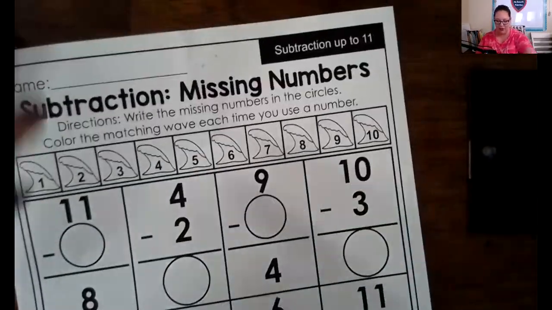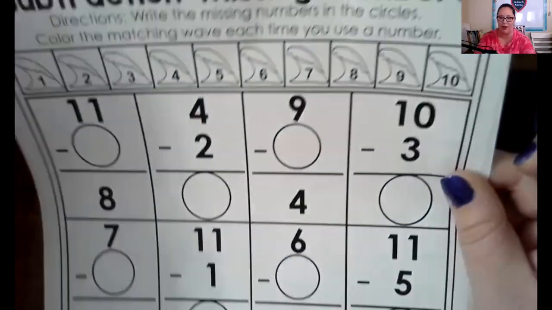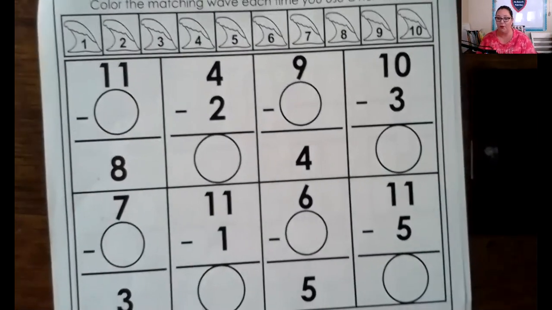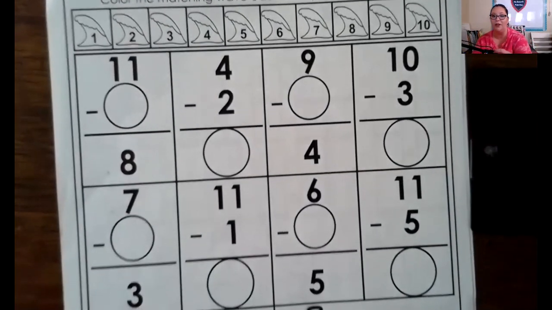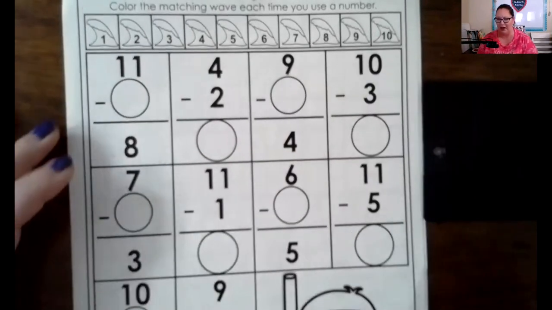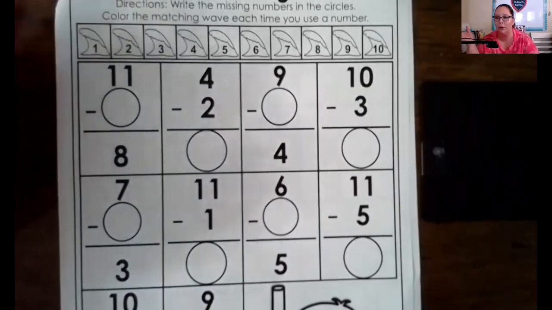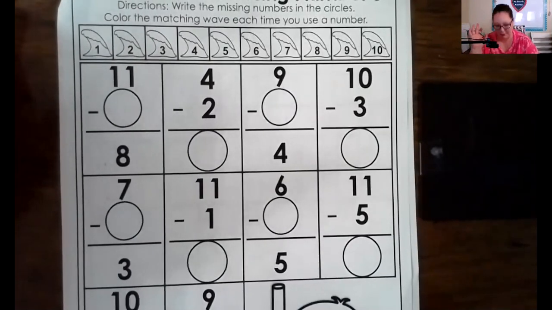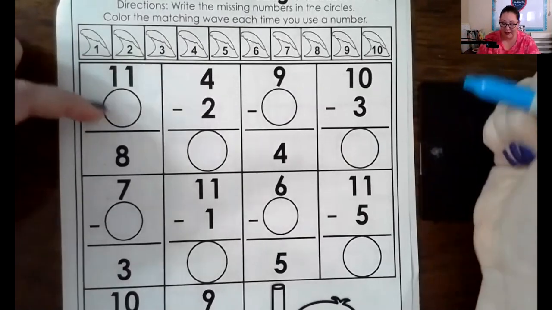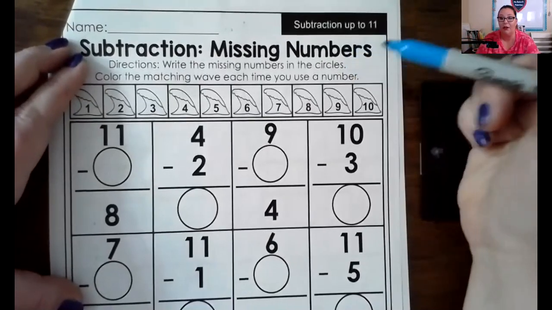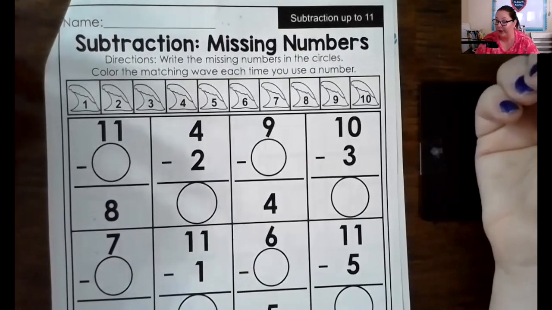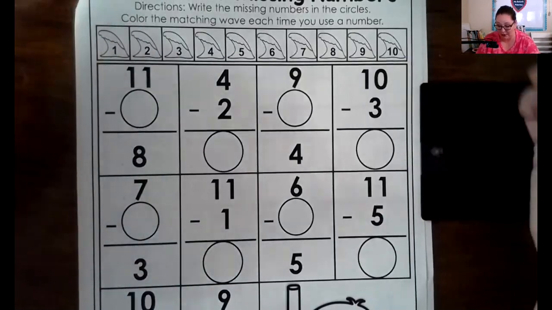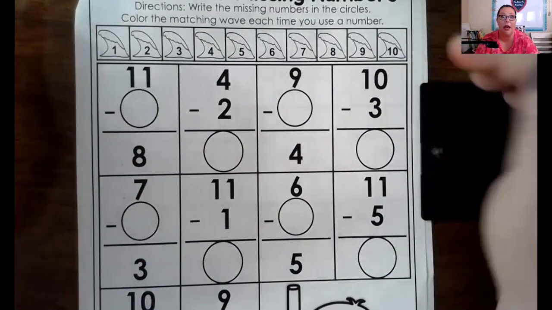Let's look at this page. Ooh, subtracting missing numbers. We've done this before. This is our beginning algebra. So when you guys get into junior high and you're going, I don't like algebra, you've been doing it since kindergarten. It's no big deal. Missing numbers, when you get older, you're just going to call it a missing variable. So they just use a fancier, bigger word to call it what it is, but it's the same thing.